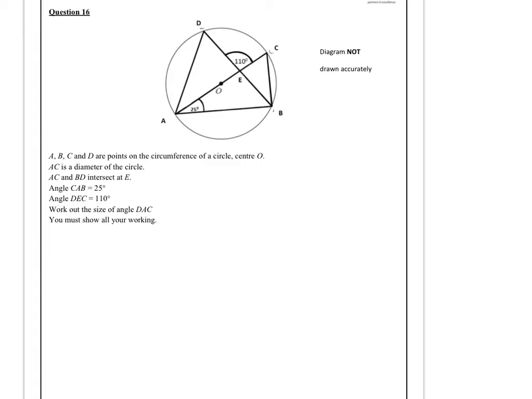Question 16. A, B, C and D are points on the circumference of a circle, centre O. AC is the diameter of the circle. AC and BD intersect at E, angle CAB is 25 degrees and DEC is 110 degrees. We must work out the size of DAC, and we need to show all of our working. So we're trying to find this angle here, DAC. Let's call that X. And we need to use circle theorems here to find out what X is.